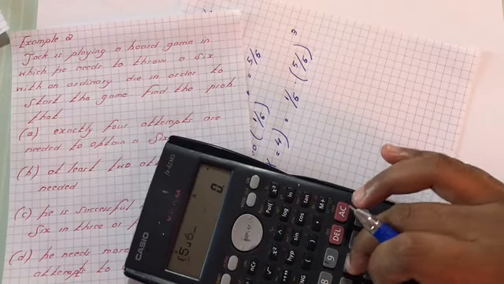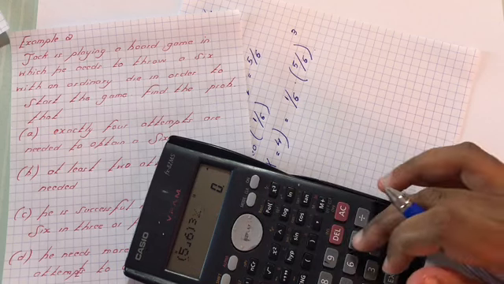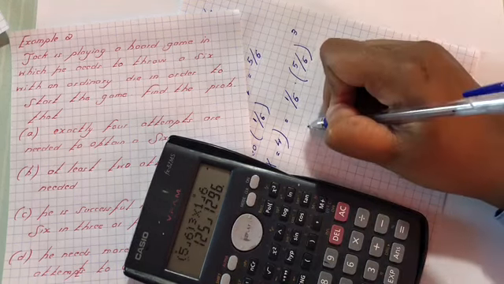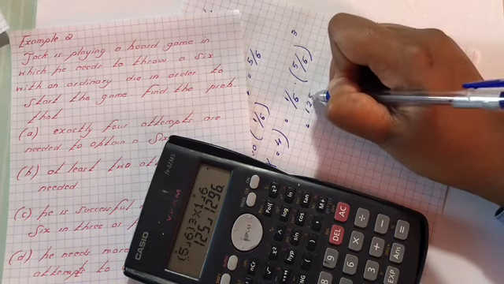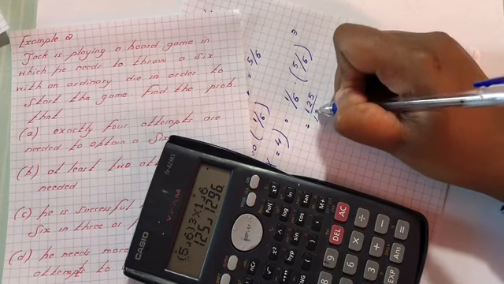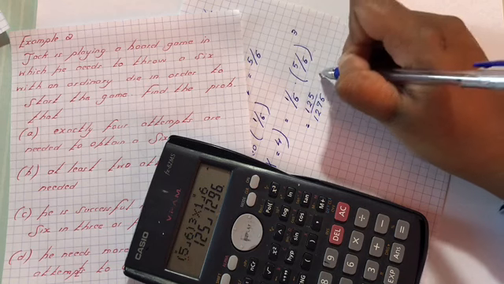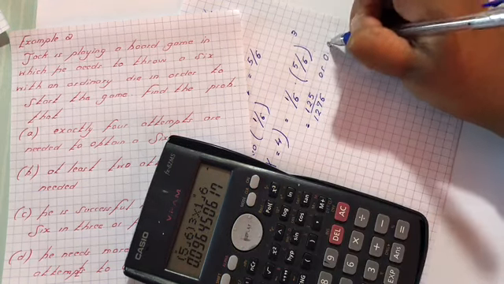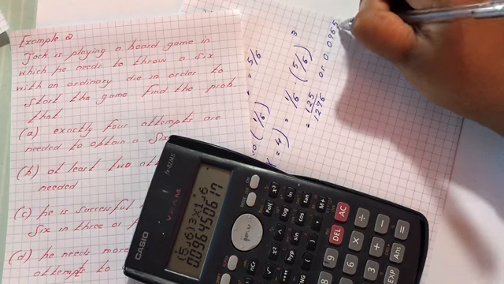That is 5 over 6 cubed multiplied by 1 over 6. We have 125 over 1296, or in decimal form, 0.0965.